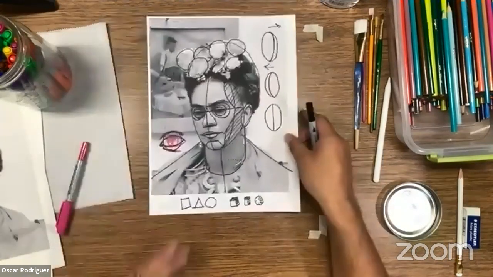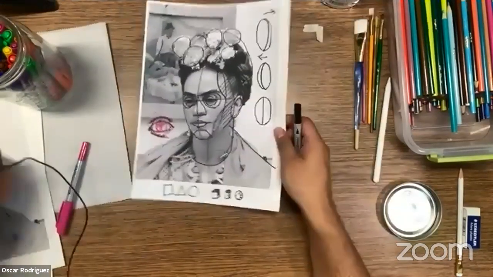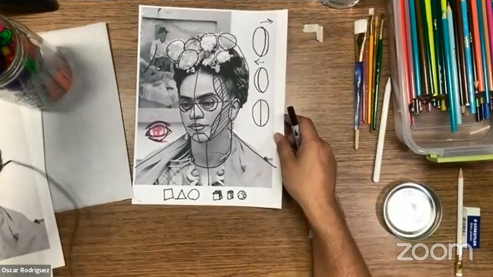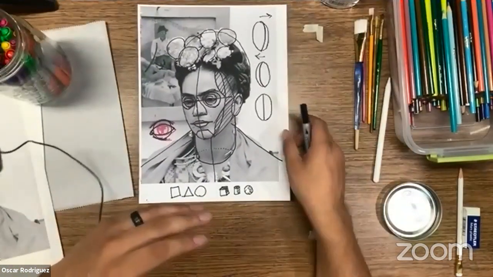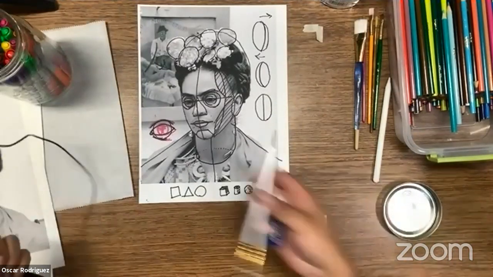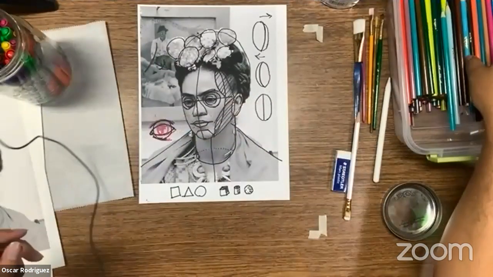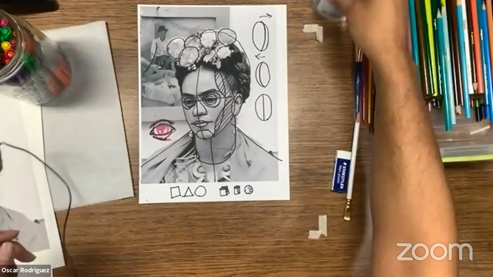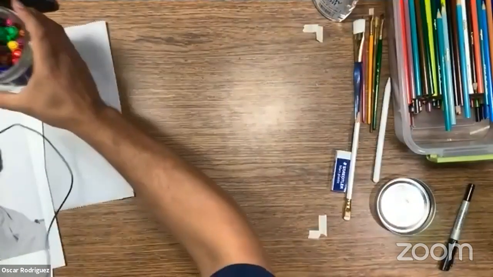Okay, so I'm gonna go ahead and put this to the side, and I'm gonna approach this illustration or this portrait using just basic tools like pencil, eraser, and add some color in with some color pencils, and I'm gonna blend it in with some baby oil. So I'm gonna go ahead and do that now. Put this away.